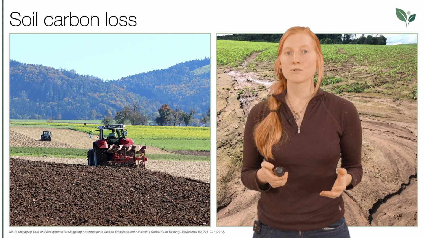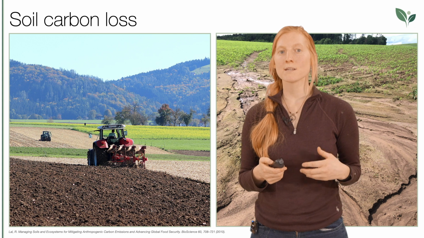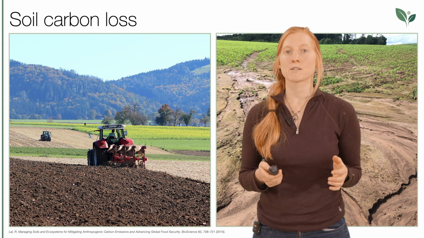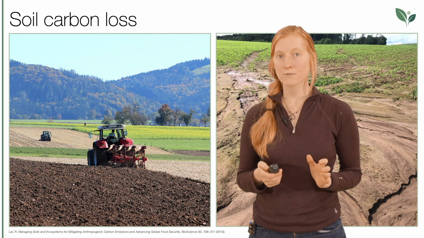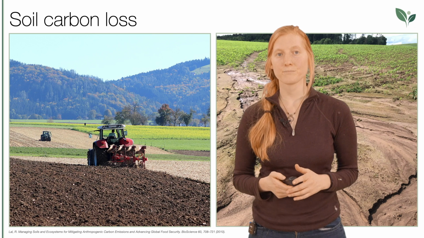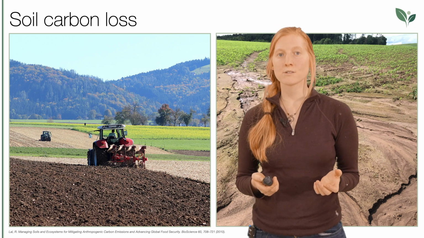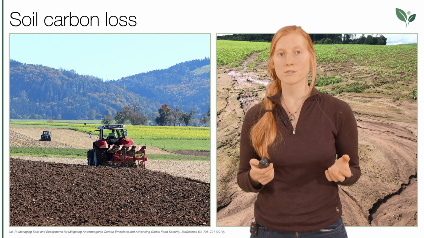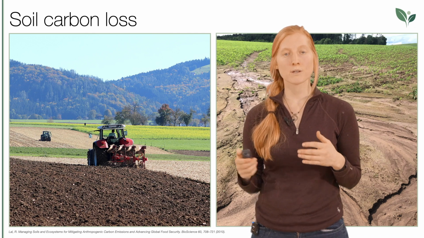This is mainly due to plowing, which repeatedly brings up humus, more than half of which consists of carbon, into contact with atmospheric oxygen, which then leads to its oxidation. Soil erosion also plays a significant factor leading to CO2 emissions, as fertile, humus-rich soil is washed away.